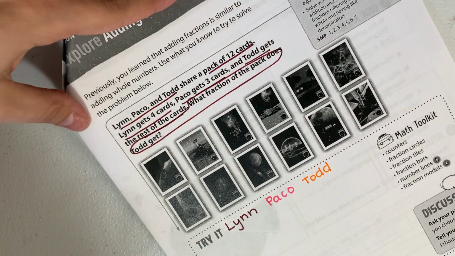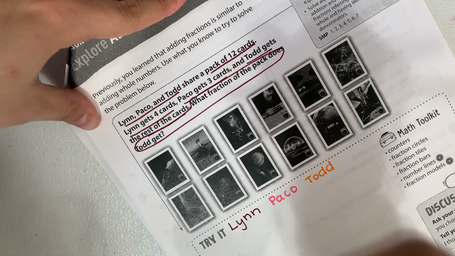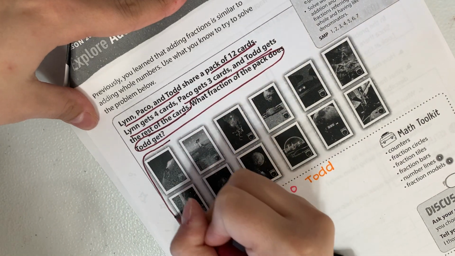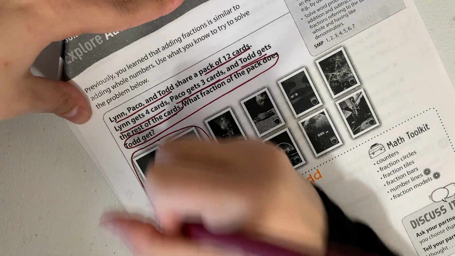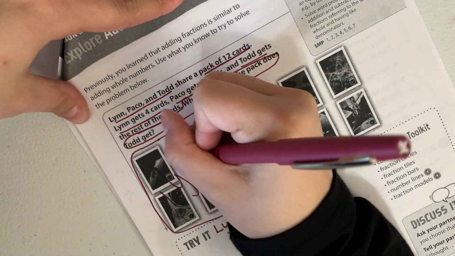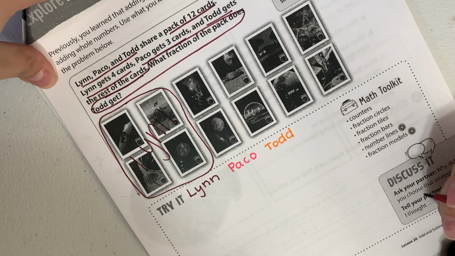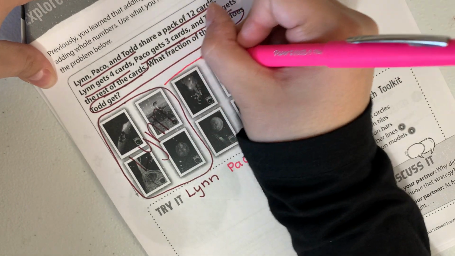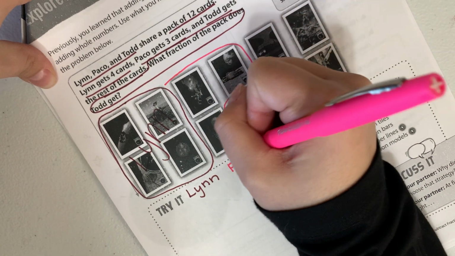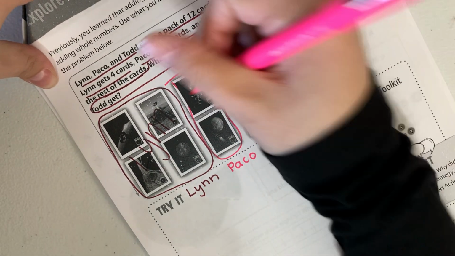Now it says Lynn gets 4 cards, so I'm going to circle 4 in maroon. So this is all Lynn. I know it's kind of hard to see, but those are all Lynn. Then Paco, who is pink, only gets 3. So this is Paco.